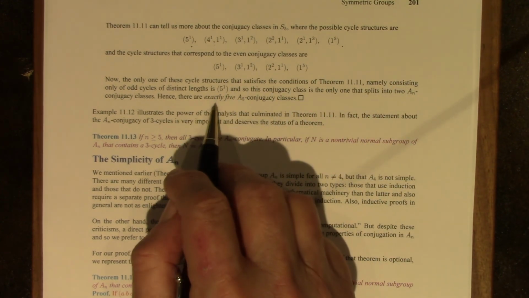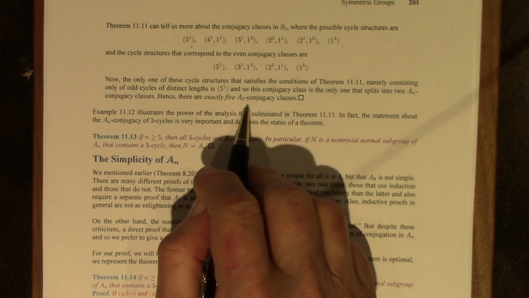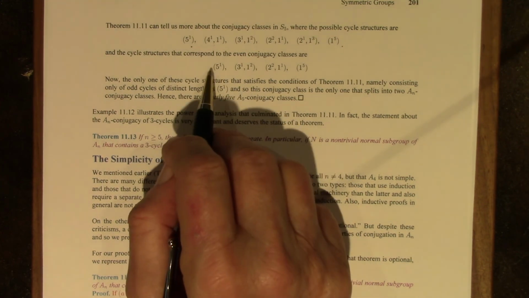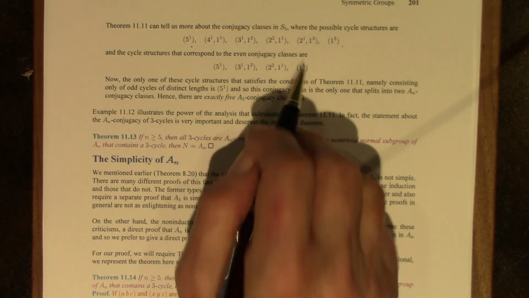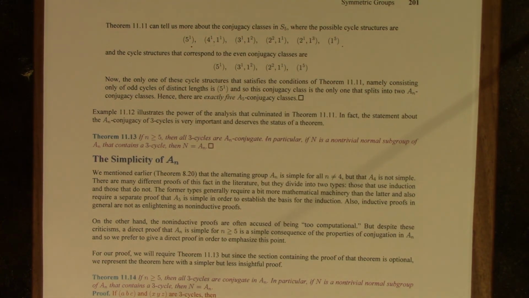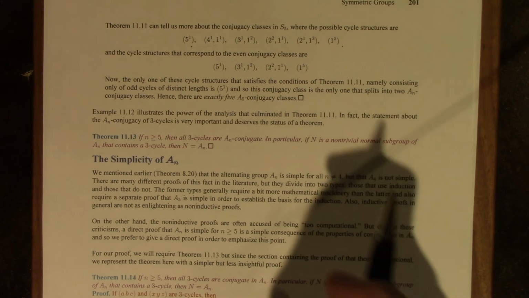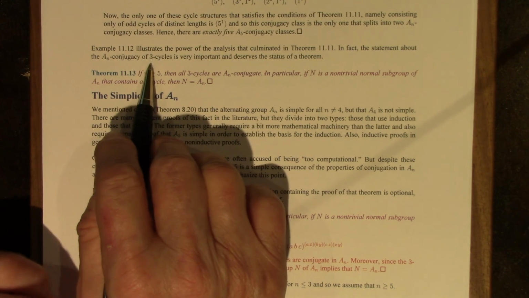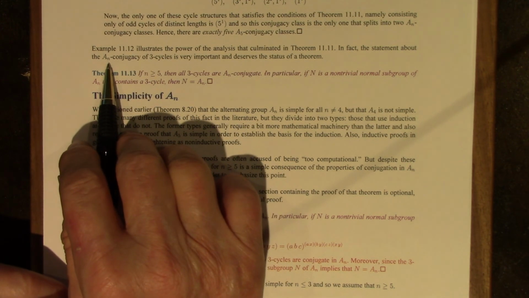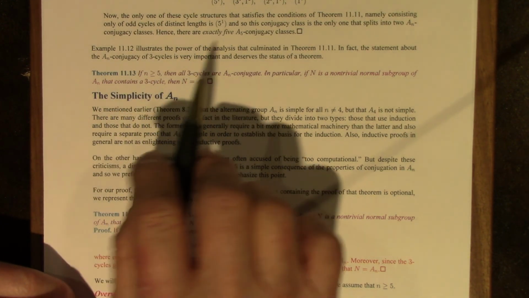So we know there are exactly 5 An conjugacy classes. 2 from here, 3, 4, 5. That's pretty powerful. Okay. So this theorem that we have discovered can be quite powerful. The statement concerning the 3 cycles, the An conjugacy of 3 cycles, is very important.